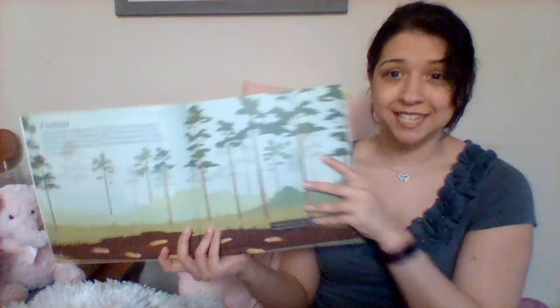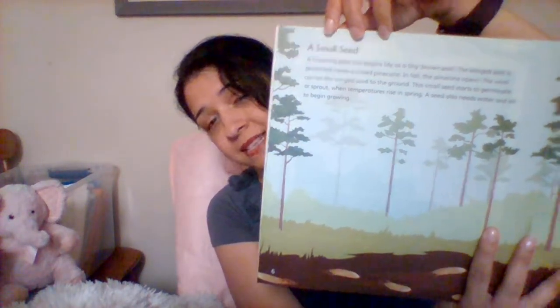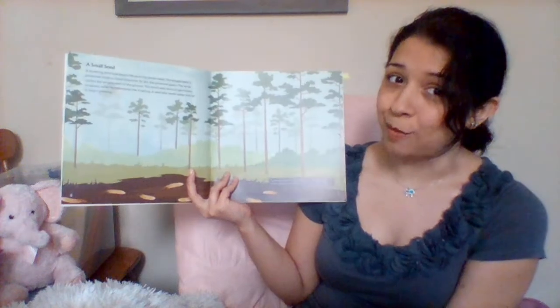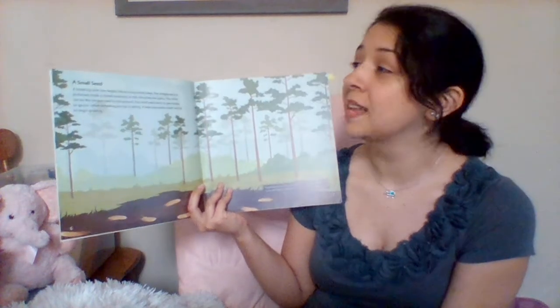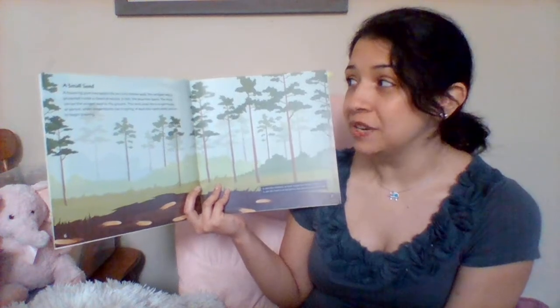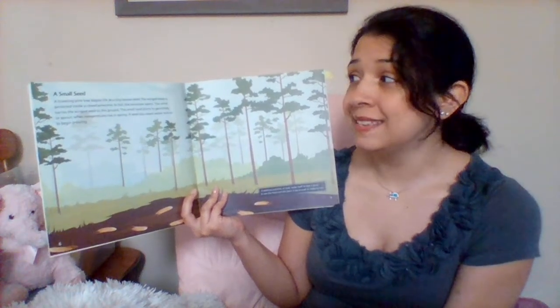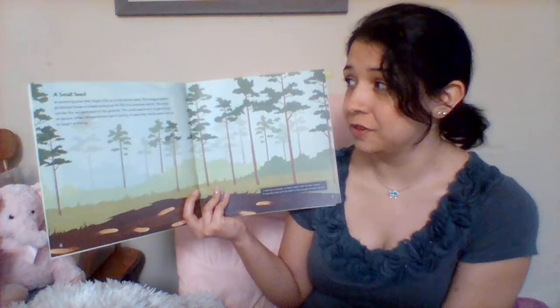Now we have another section. This section is titled A Small Seed. So I'm sure you guys can probably guess what this section is going to be all about. A towering pine tree begins life as a tiny brown seed. The winged seed is protected inside a closed pine cone.